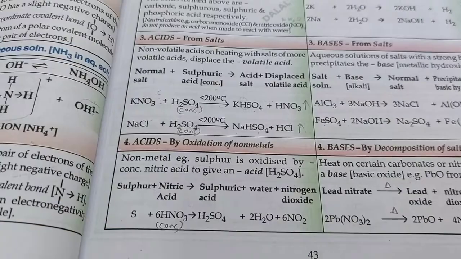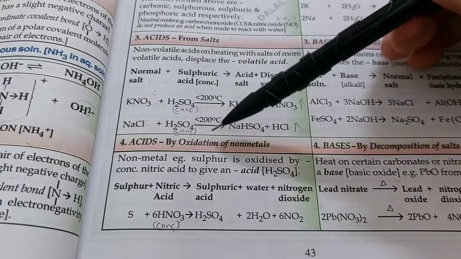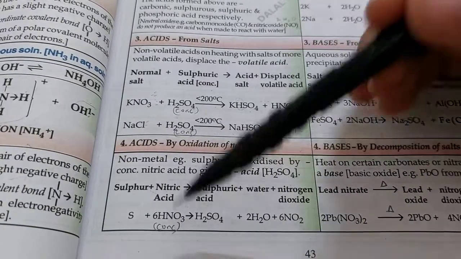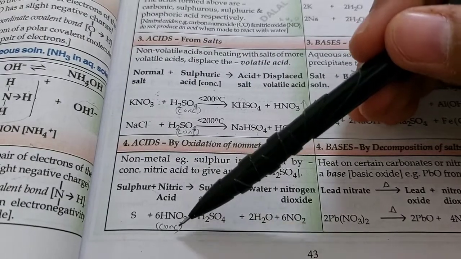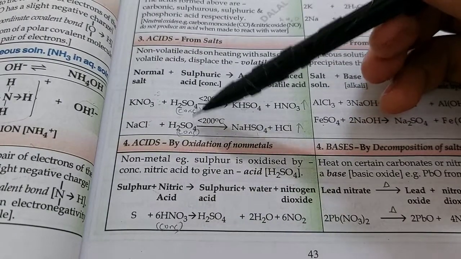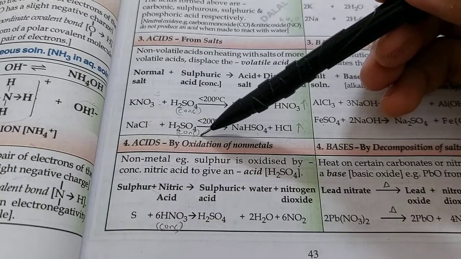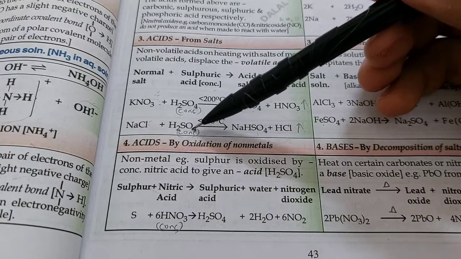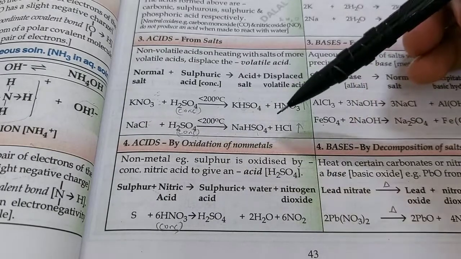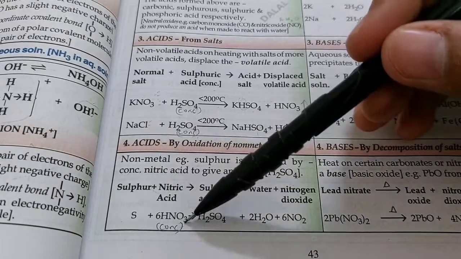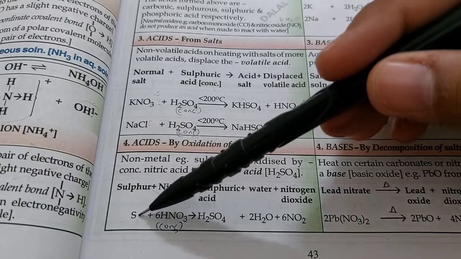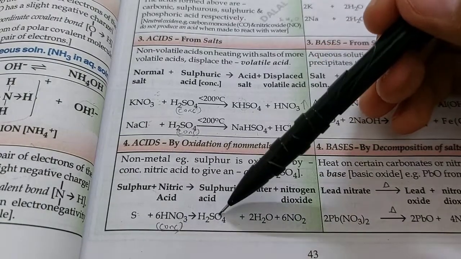Now the fourth method of formation of acids is by oxidation of nonmetals. So you take conc. nitric acid. Mentioning the word conc. is compulsory in these equations, because if it is not mentioned, then it is assumed that the acid is dilute, and in that case such a reaction won't happen. So only conc. nitric acid has the ability to oxidize the nonmetal sulfur and give sulfuric acid.